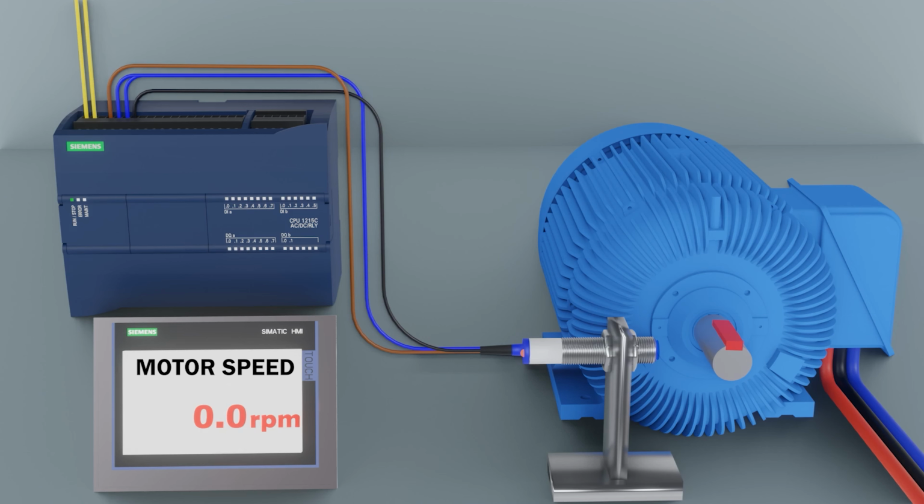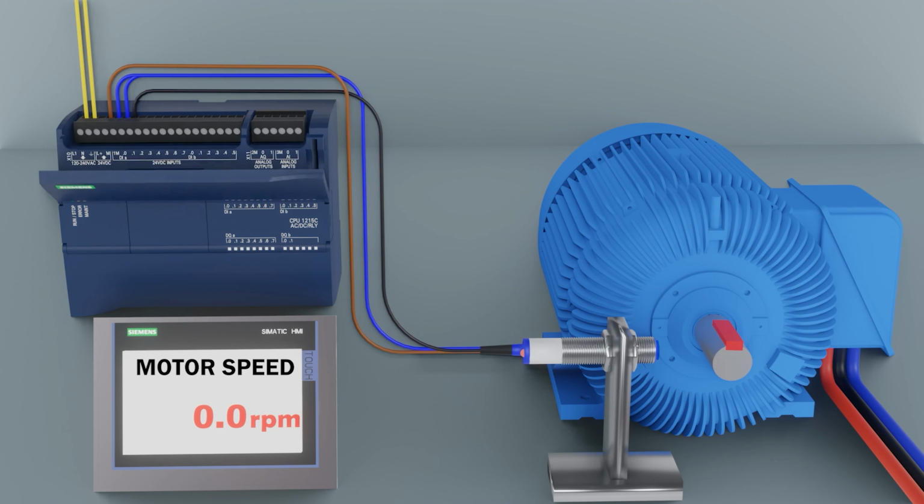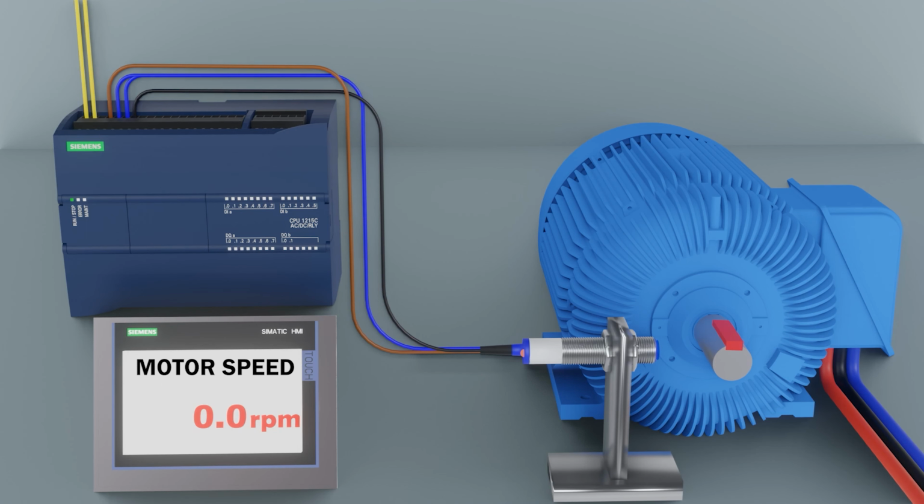For these applications, inductive sensors are mostly used. Well, in this case we have a PLC that will be in charge of processing that data. We see its connections. It is a 3-wire sensor with a PNP signal. In an HMI we can display the motor speed.